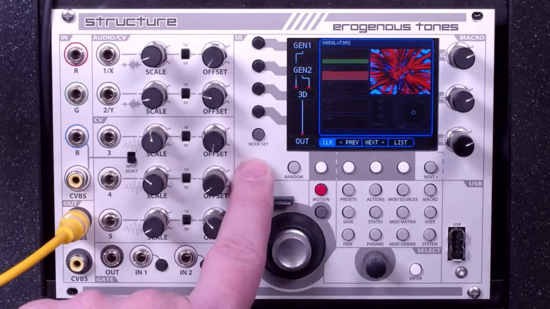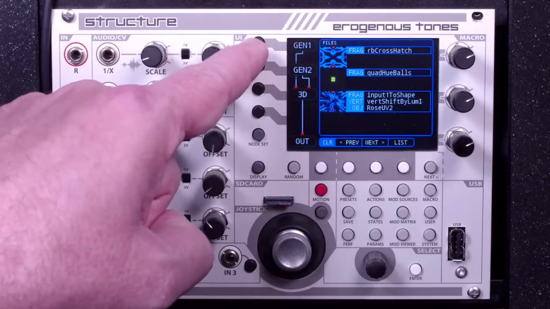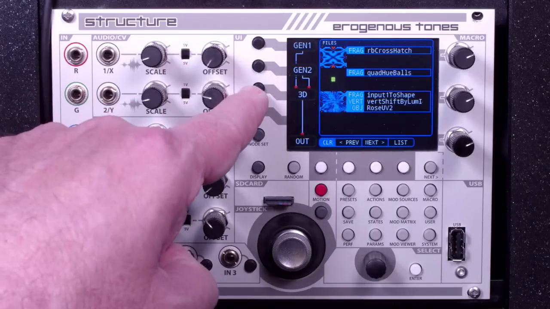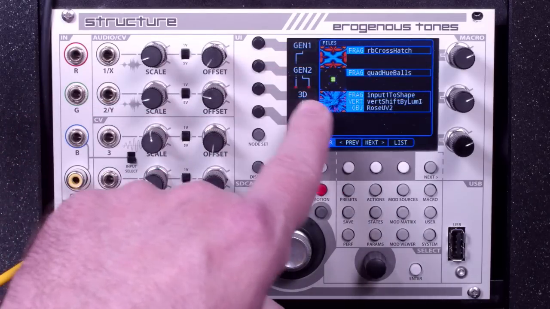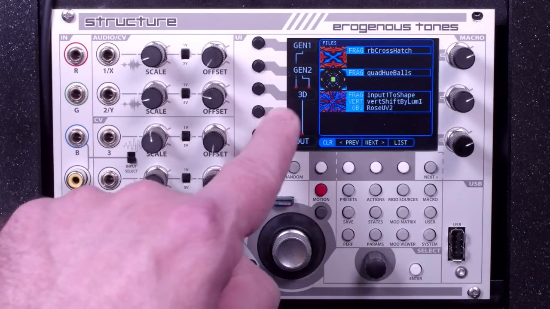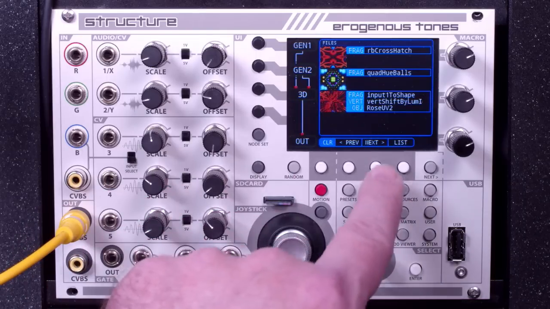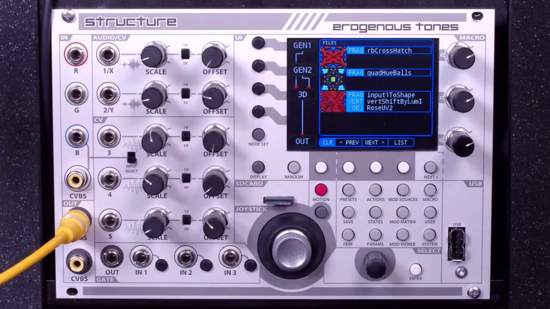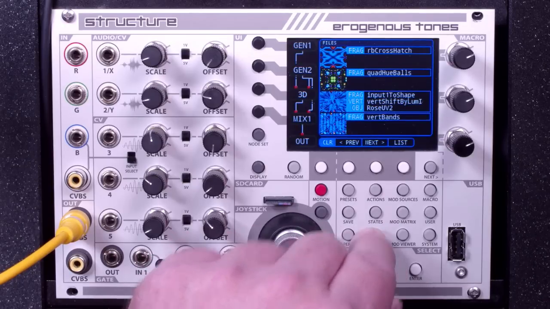If we press display a second time, here we see which files are being used for each node. So if we have generator 1, generator 2, and a 3D object, we see that generator 1 is called RGB crosshatch, generator 2 is called quad hue balls, and the 3D generator is using the input to shape fragment shader, the vert shift by luminance vert object, and the object is rose UV2. And again, we'll have a video going very much in depth on the 3D objects node in future videos.